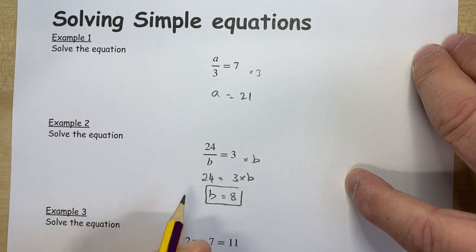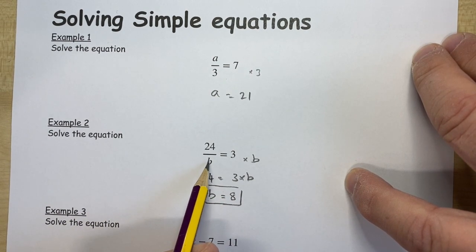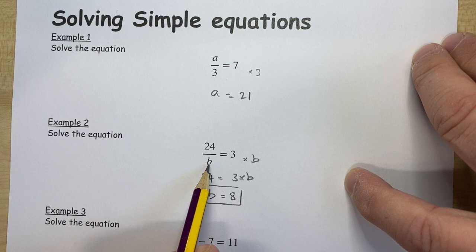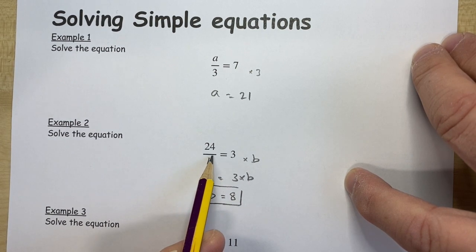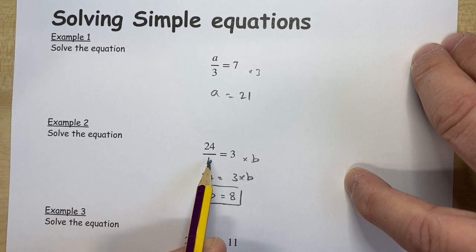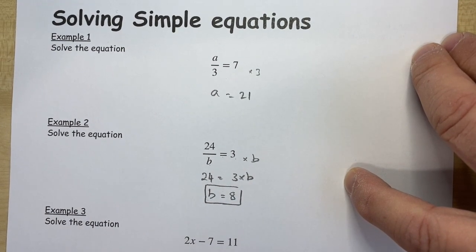Now you could have thought of it another way. Through guesswork, arguably, B can't be 1 because 24 divided by 1 is 24. Can't be 2 because 24 divided by 2 is 12. Can't be 3 because 24 divided by 3 is 8. And you go through changing your B, but it's a long-winded approach, and you eventually come to the fact that it has to be 8 because 24 divided by 8 is 3. But the way I've done it is by far the quickest.